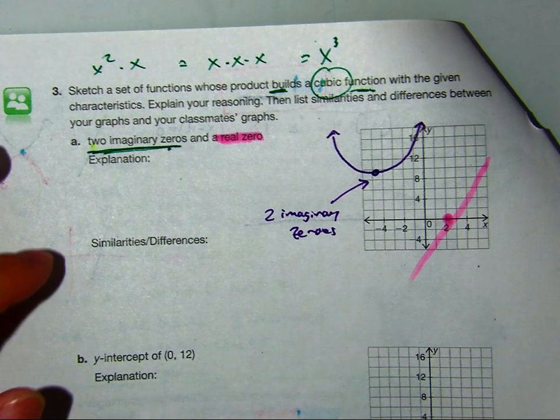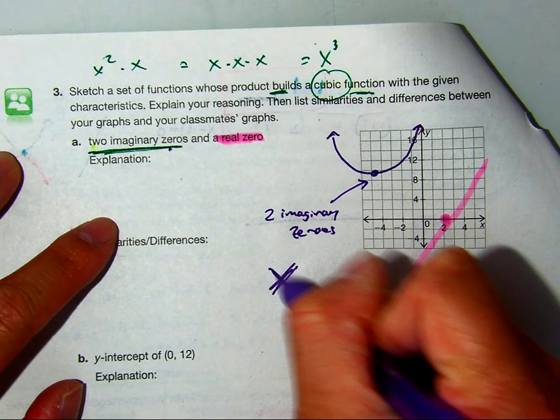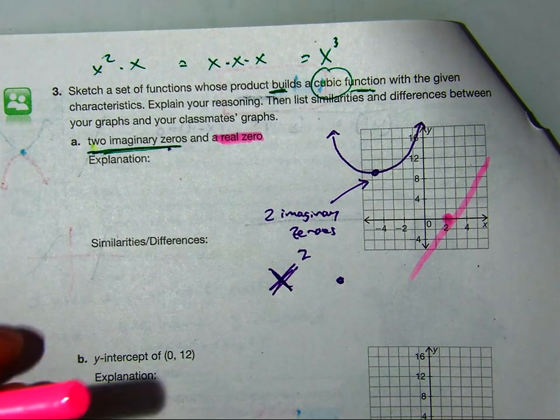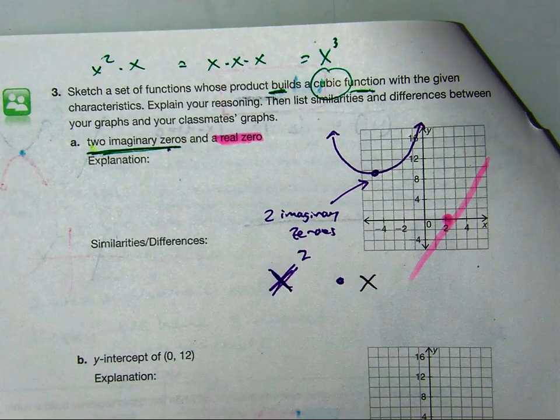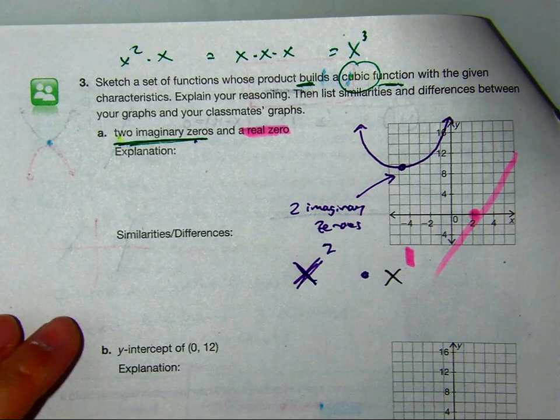So the big idea here is x to the second times x to the first. This is my first power, right? A linear. That's going to equal x to the third power.